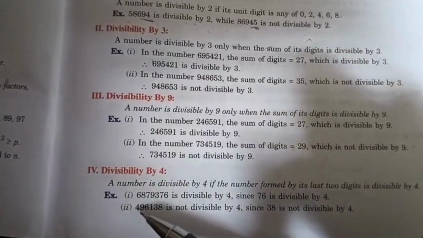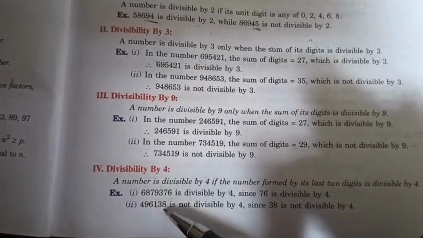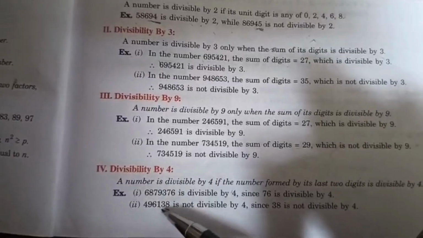So another number, check another number, 491638. So the last two digits are 38.